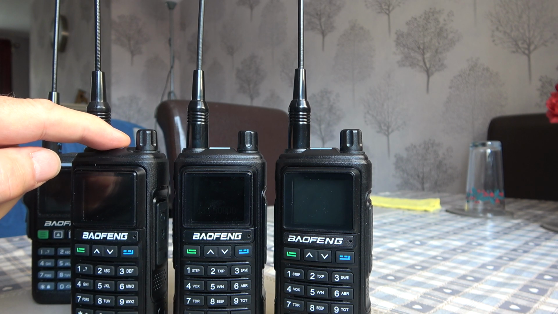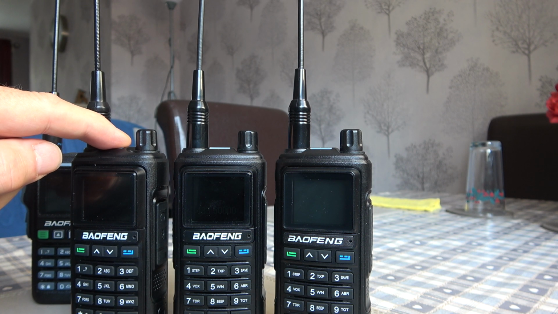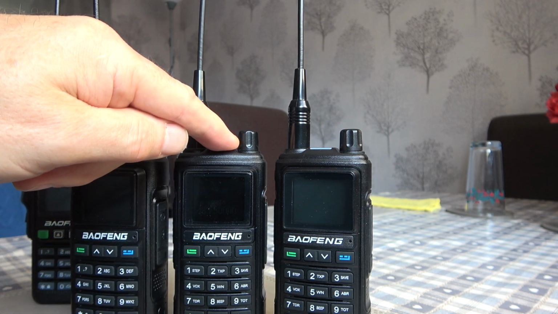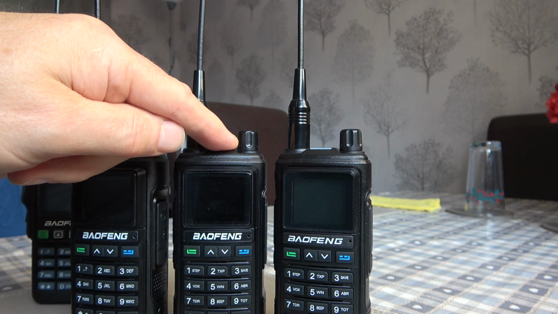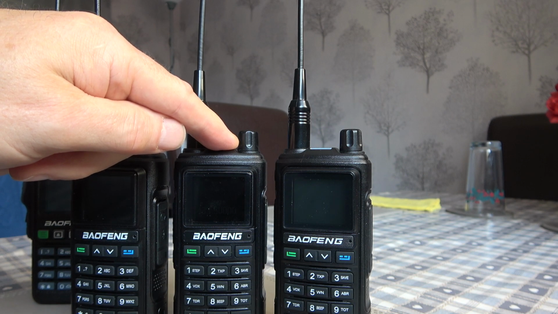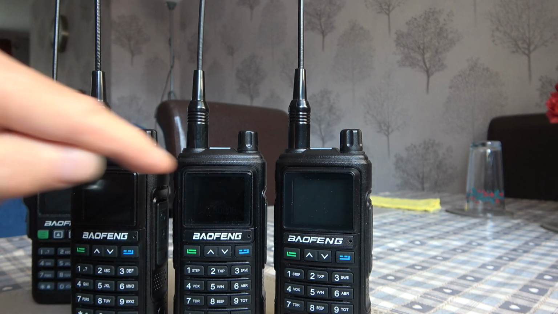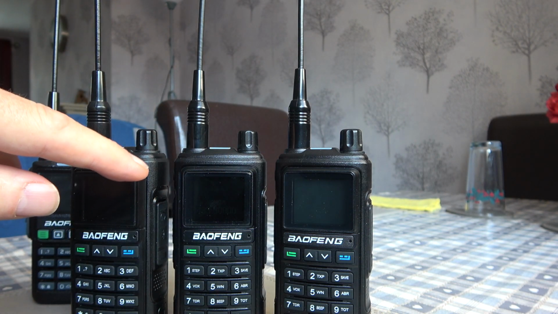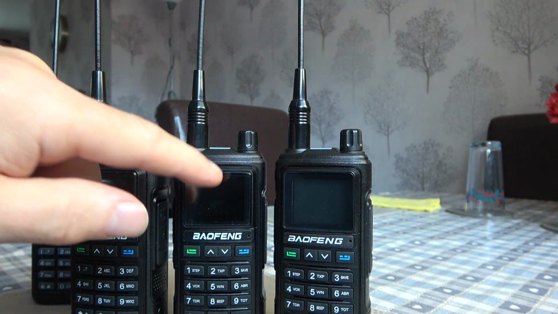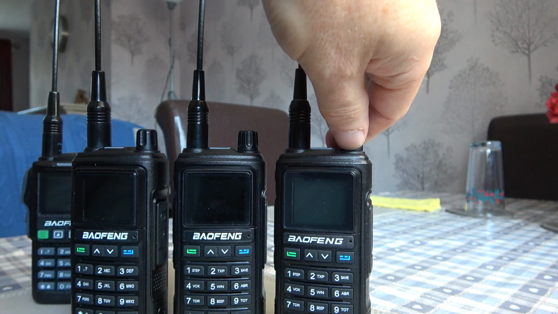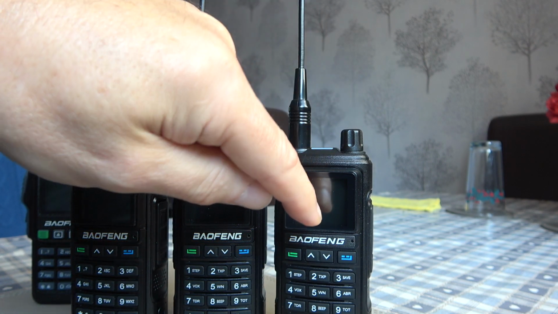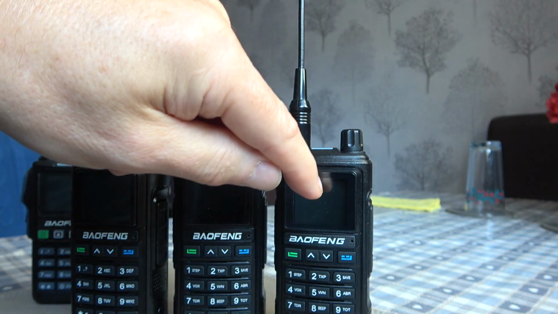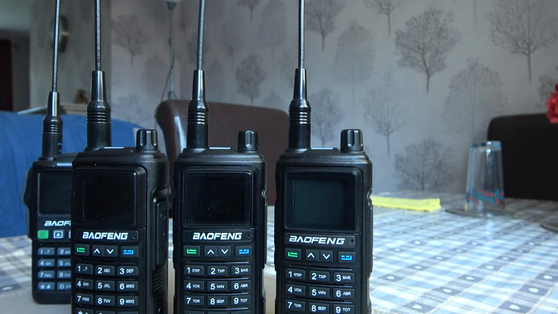Baofeng UV17 Pro GPS, quad band, air band. Baofeng UV17 version 2, tri-band radio, no air band, different screen, different menu system, different programming software. Version 1, dual band, different screen, different menu system, and different programming software.